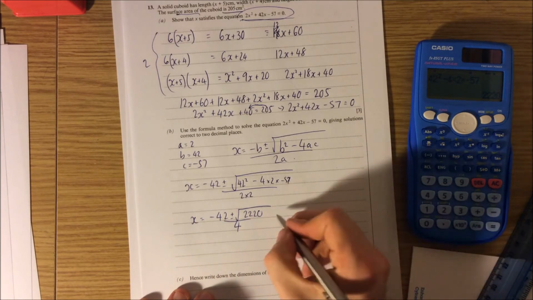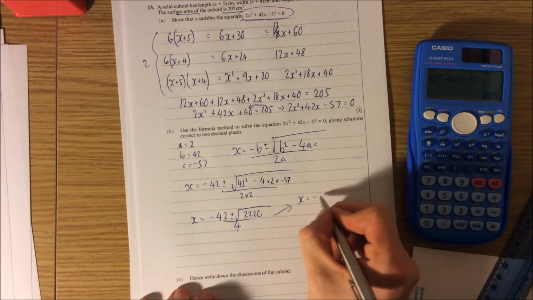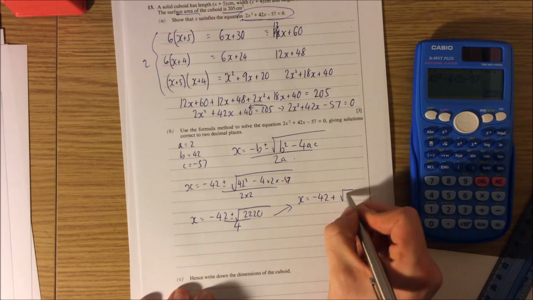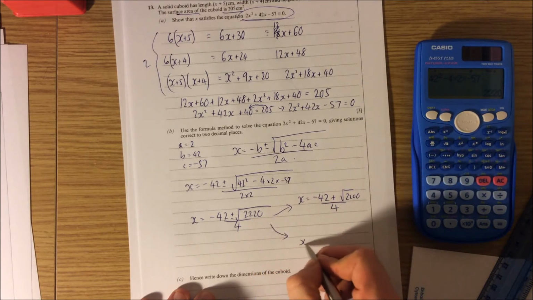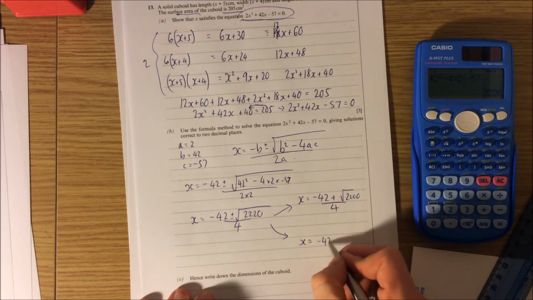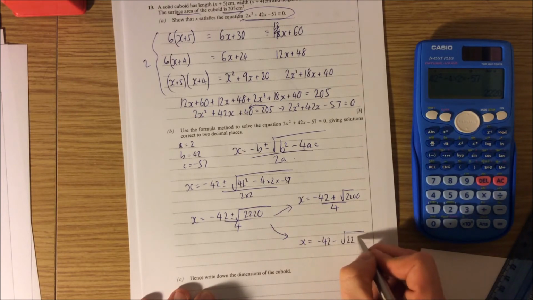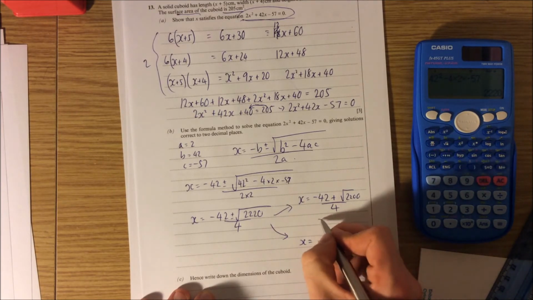So I have two options. X equals minus 42 plus the square root of 2,220 divided by 4, or x equals minus 42 minus the square root of 2,220 divided by 4.